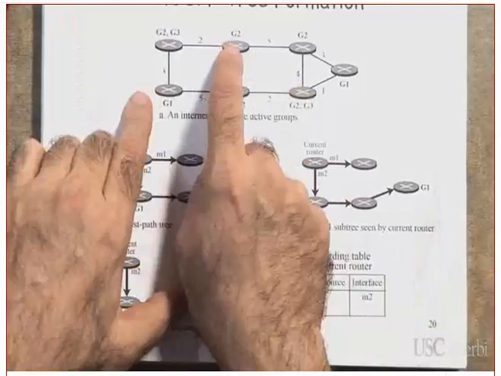If they are located all over the place, you are going to flood the multicast packets over a large number of branches, but a small number of recipients.